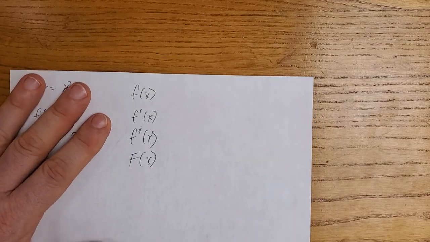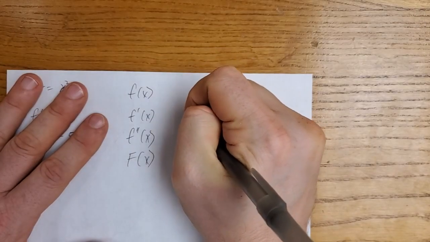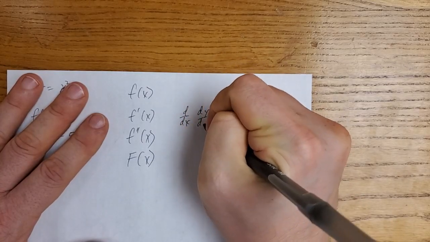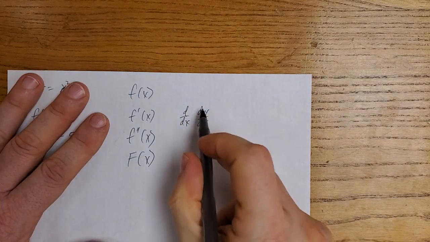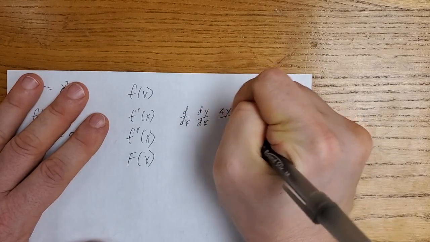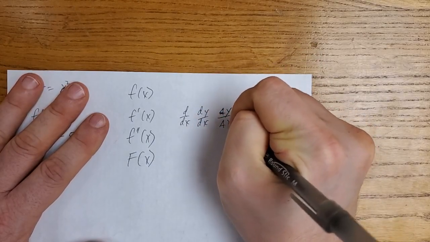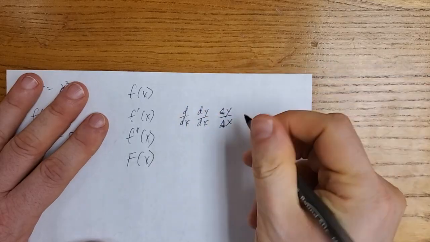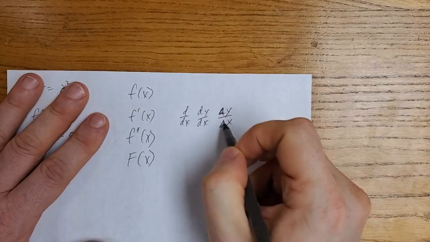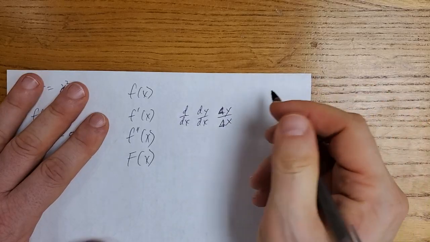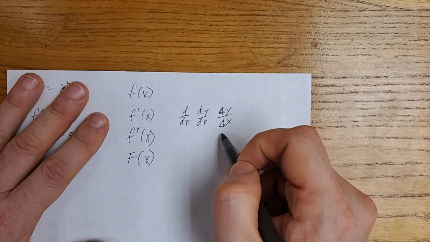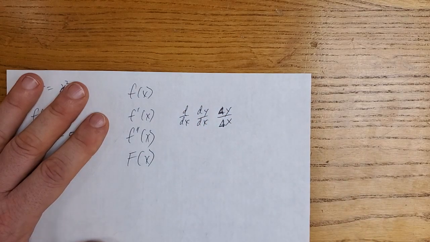You also might see for the first derivative a d/dx or even a dy/dx, and that's actually very analogous to that delta y, delta x, d for delta, basically. And so this is just the same way as saying this, but in calculus, it's more common to use the actual letter d instead of the delta, but that's where that comes from.